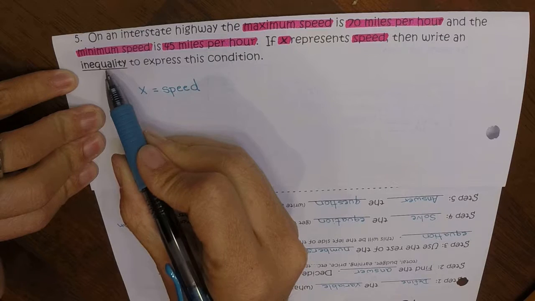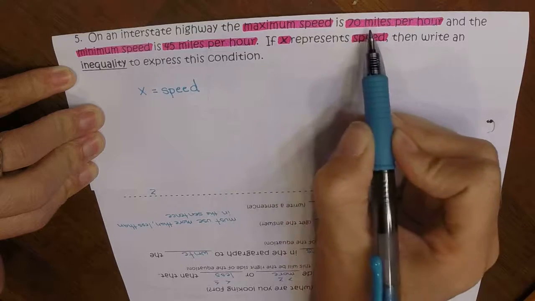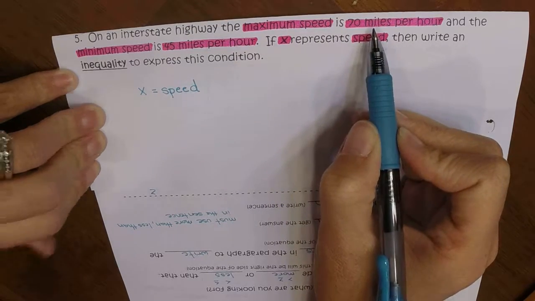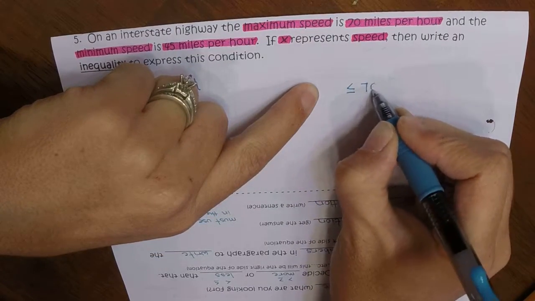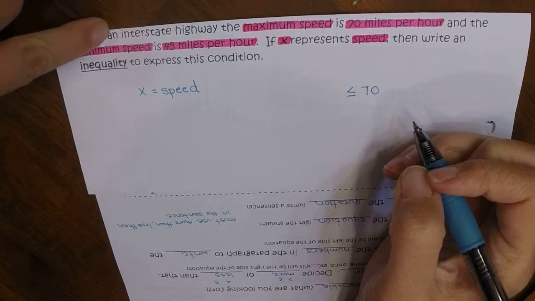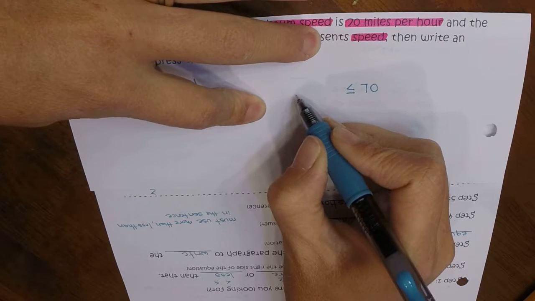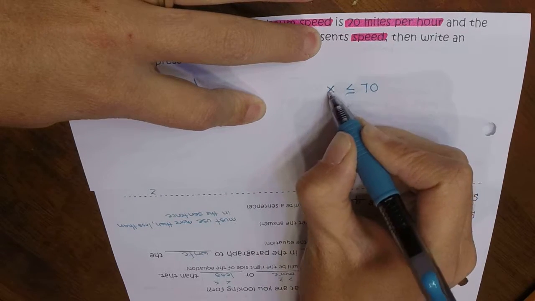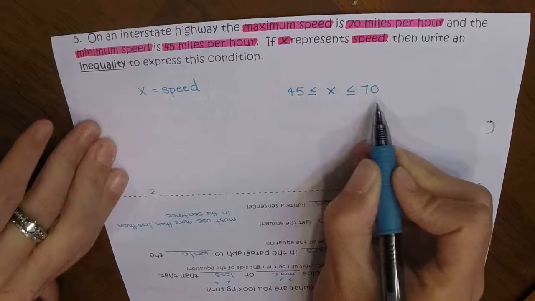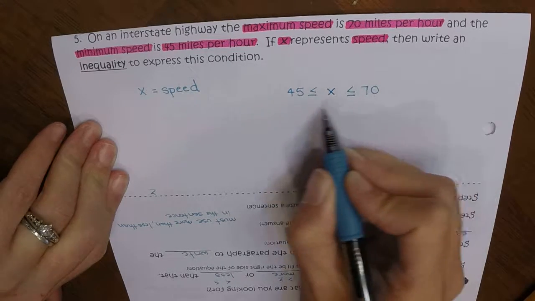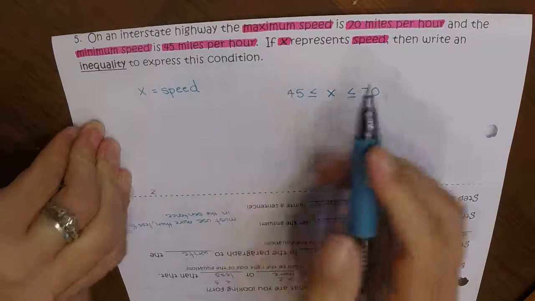And then to write an inequality means that I need to write something that shows that the maximum speed is 70. Well, if the max speed is 70, I can't go above that. So I have to be less than or equal to 70. But then there's a minimum speed of 45. So that means that I have to be more than 45. So that means that my speed, X, has to be between 45 and 70 miles an hour. So this is a compound inequality that represents the statement that is in that sentence.